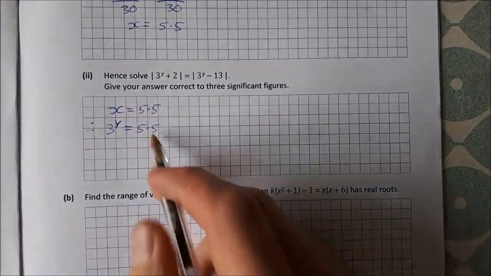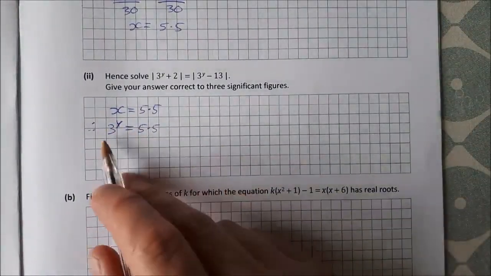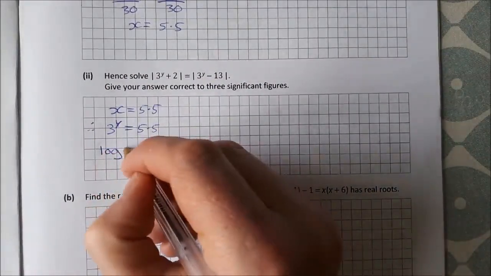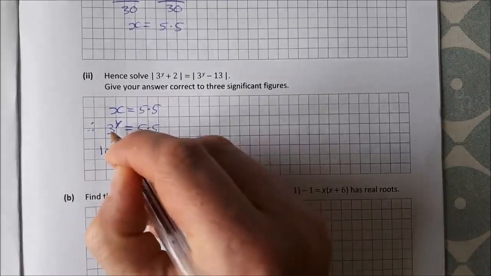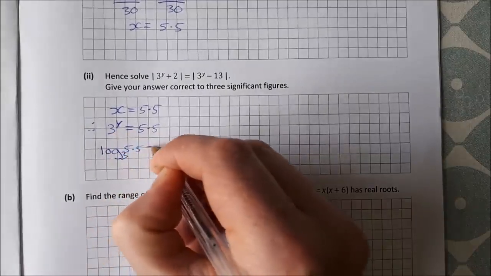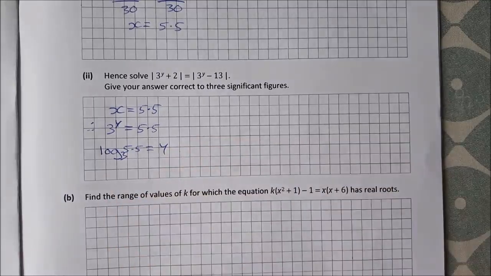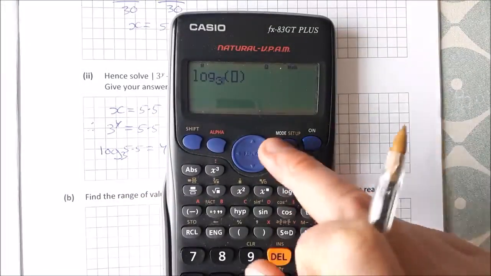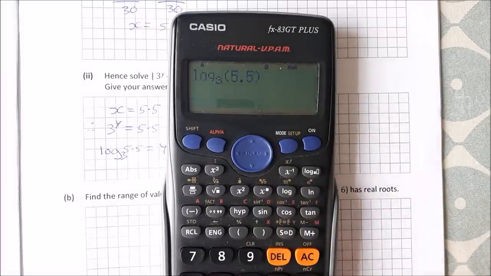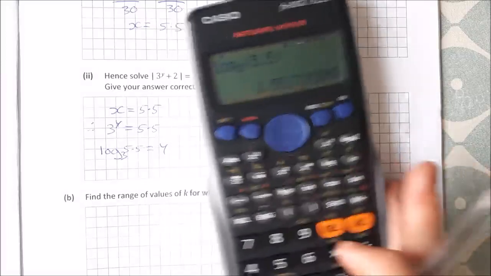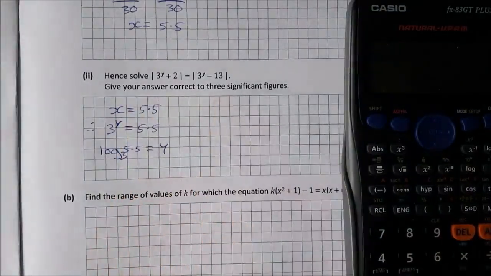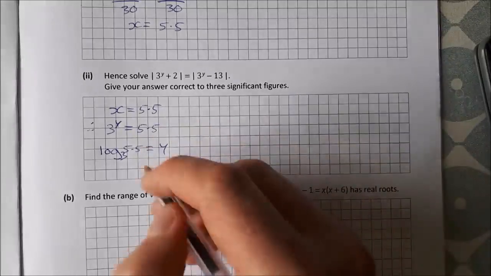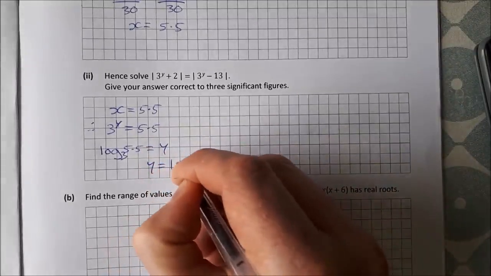Now here I can just use logs to go and find y. So the log of 5.5 base 3 is equal to y. You can go straight into your calculator there for that. So log base 3 of 5.5 is equal to 1.551. Correct to 3 significant figures, so that will be 1.55. So y is equal to 1.55.